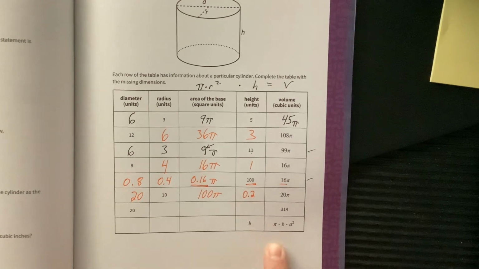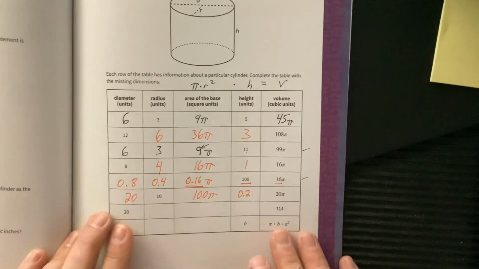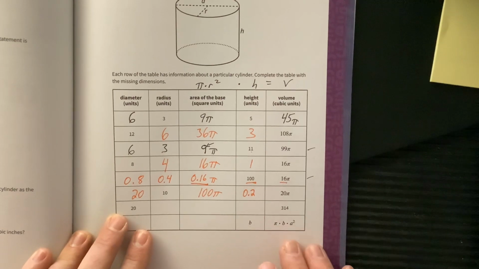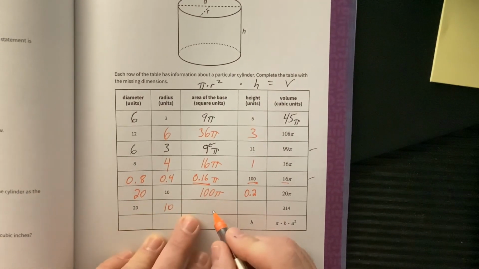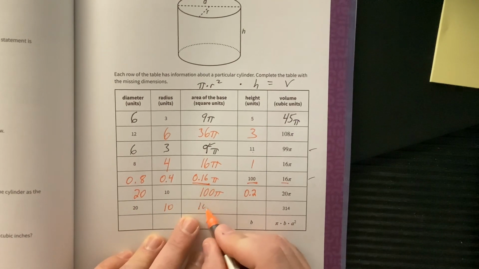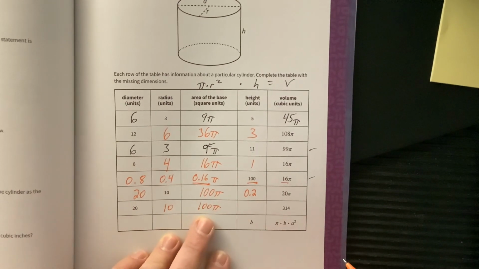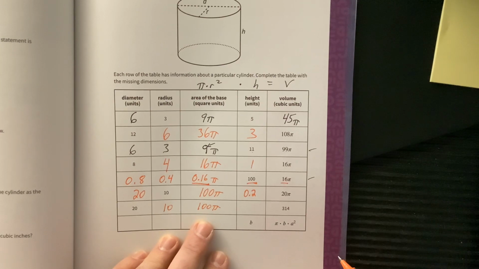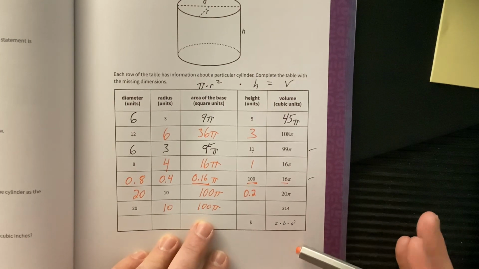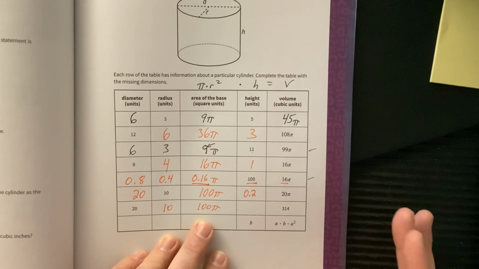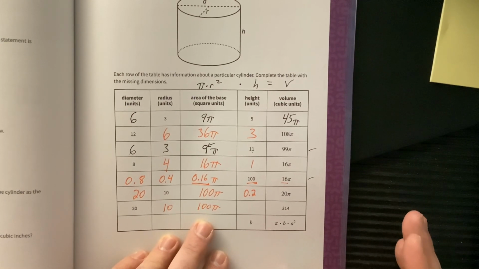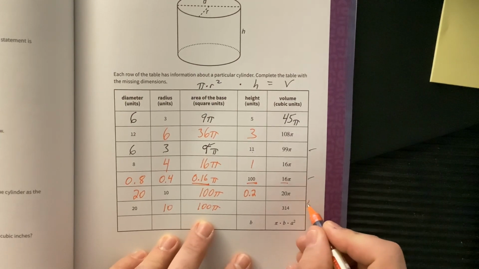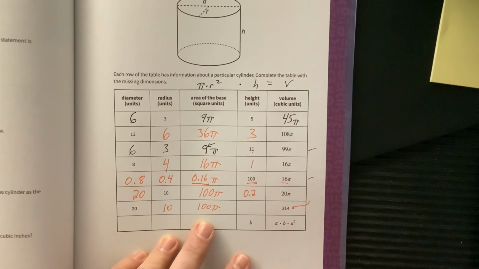Well done. How about this one? Who wants that one? Hasn't done one yet. Claire? Radius is 10. Same as the one above it. And then 3.1. No, it's 1, because it doesn't have the pi symbol. If this would have been a pi symbol here, you'd be right. There's no pi symbol there.